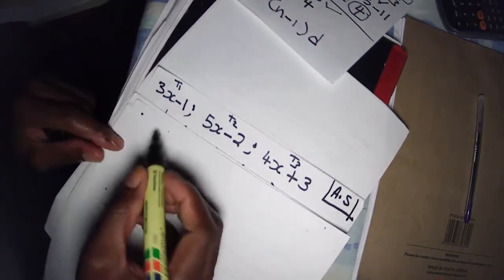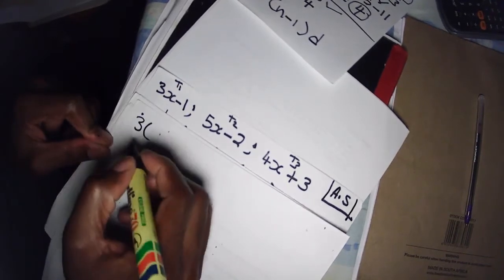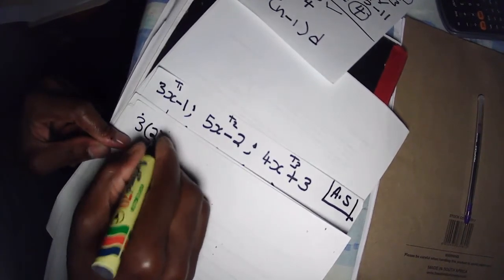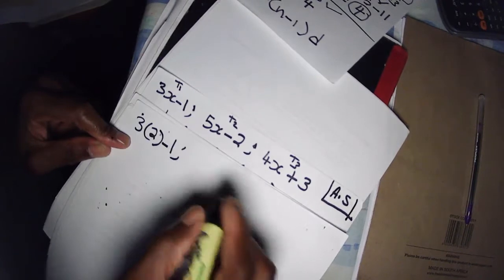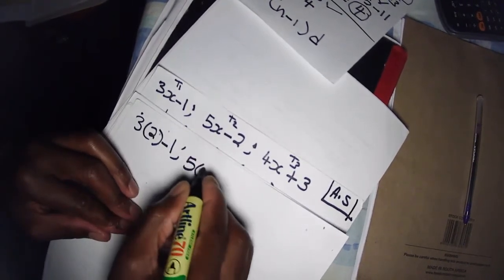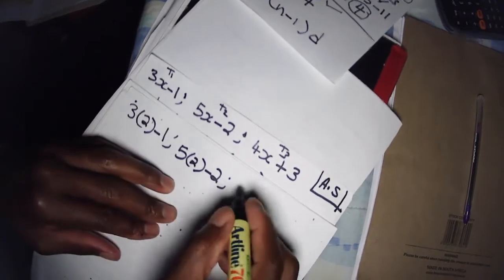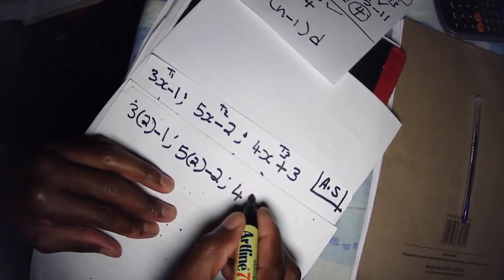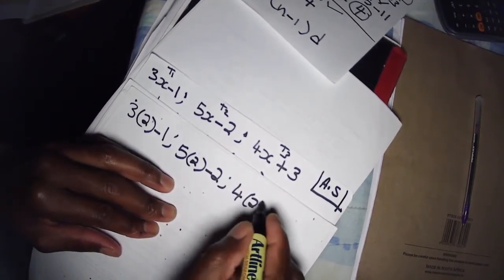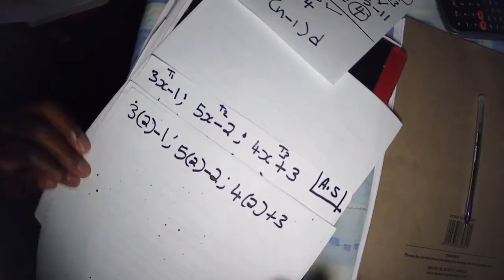So it's 3 times 2 minus 1, 5 times 2 minus 2, and 4x, that is 4 times 2 plus the 3.